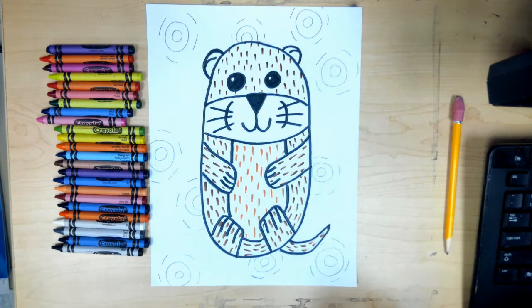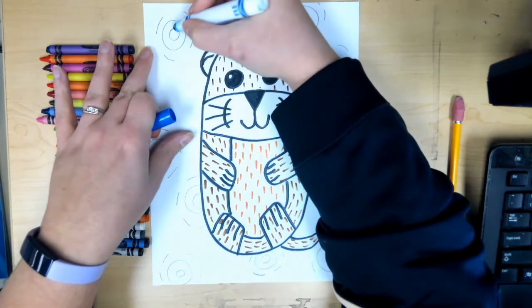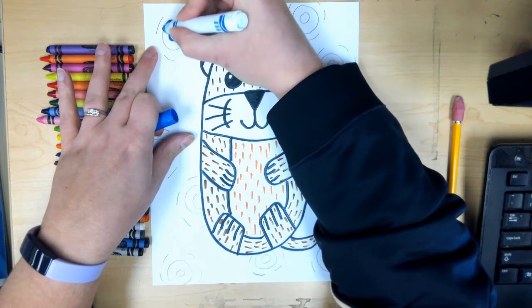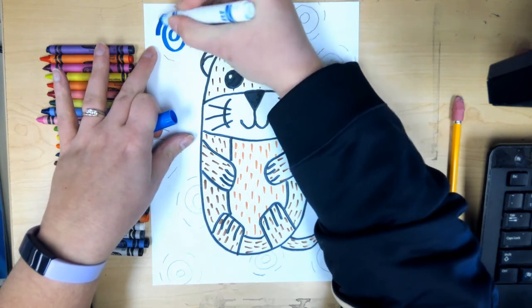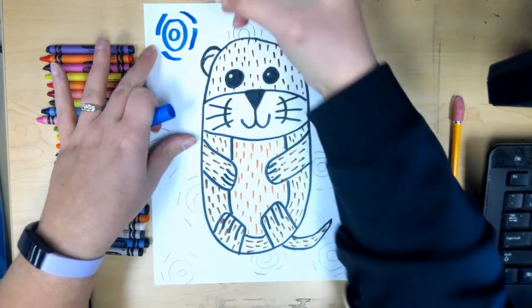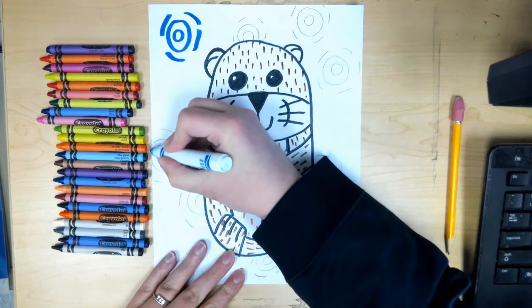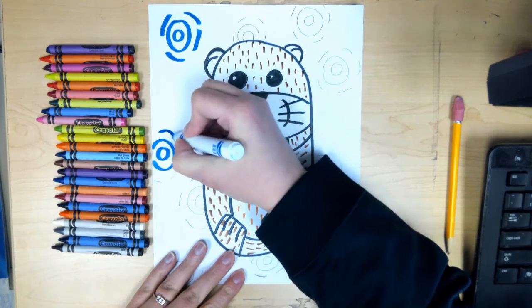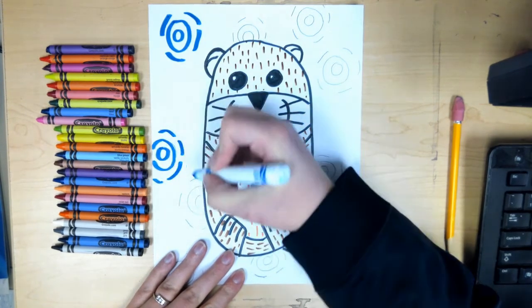And then for our ripples in the water, I'm going to actually outline those with blue marker. And again, if you don't have markers at home, for all of these steps I'm doing with markers, you can just press hard with the crayon.